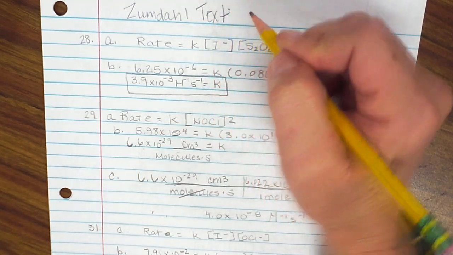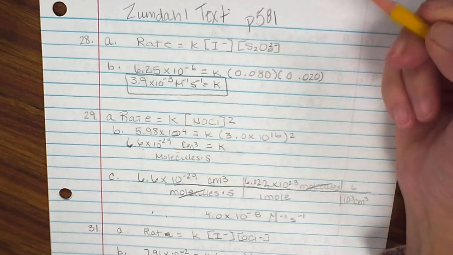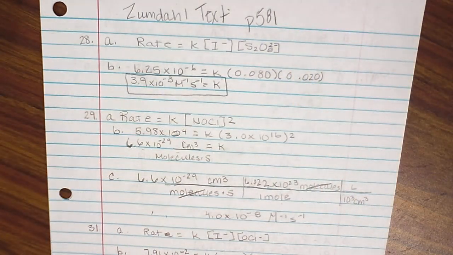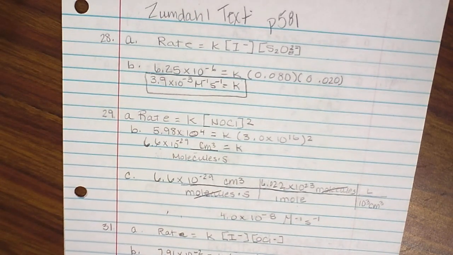And this is page 581, which doesn't really matter, but just in case you have to go back, it's in the copy, so there we go. Okay. All right, so if you want, we can go over them if you have questions, all right?